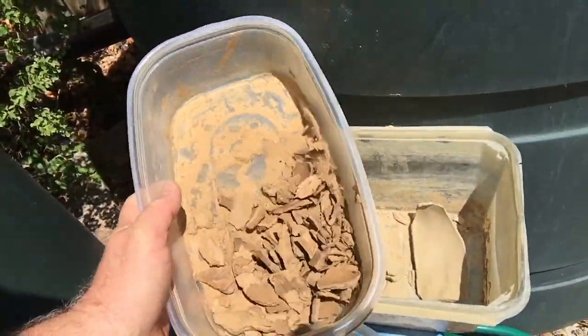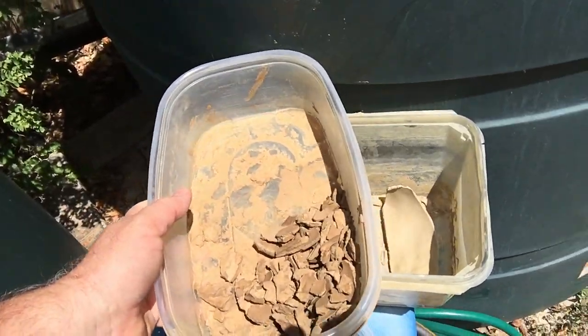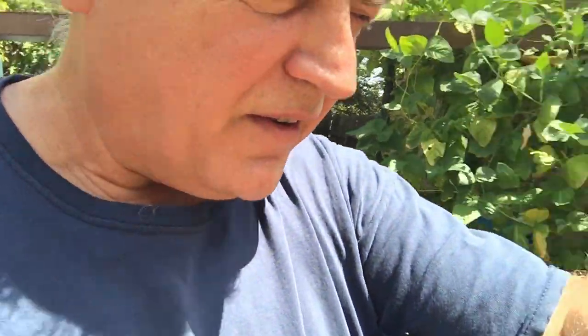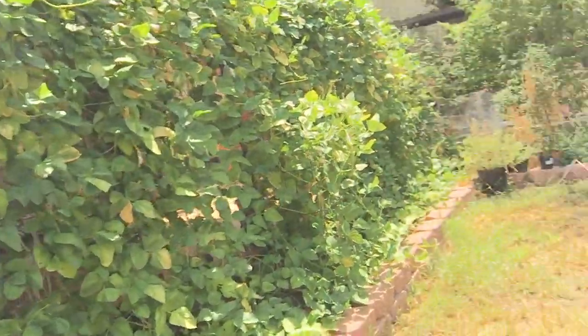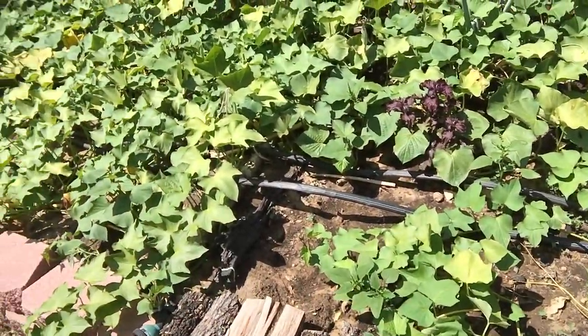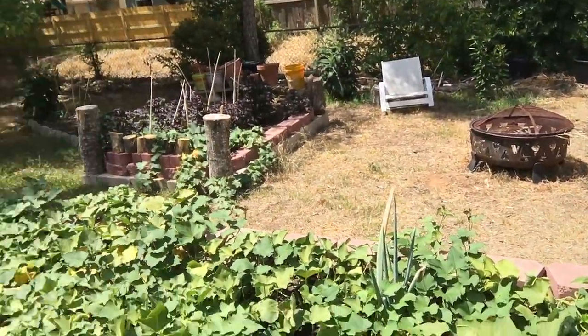But yeah, it doesn't take much clay to hold all the soil together. Like what I'm looking at here, there isn't much clay in here at all anyways, but to hold the soil together, it doesn't take that much clay. That's what I'm finding out.